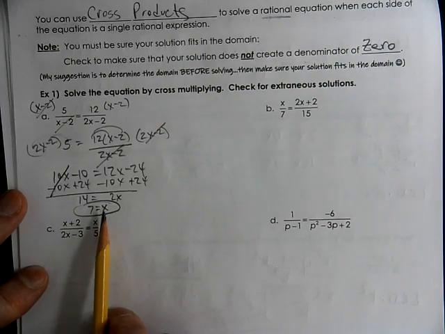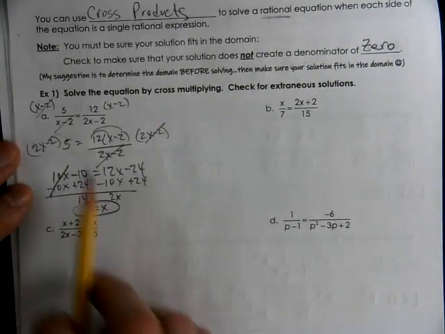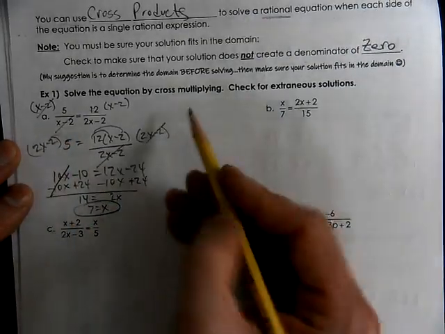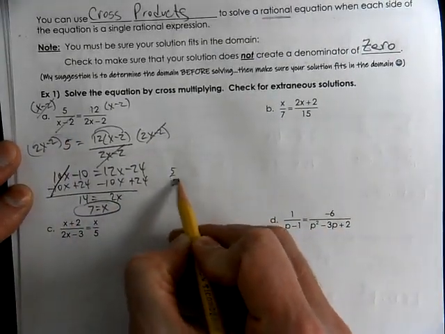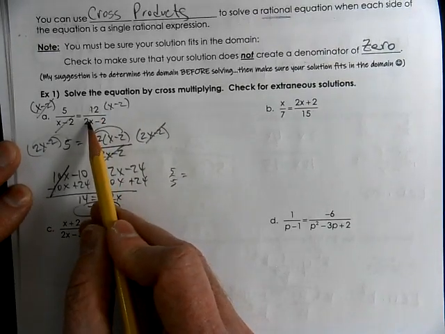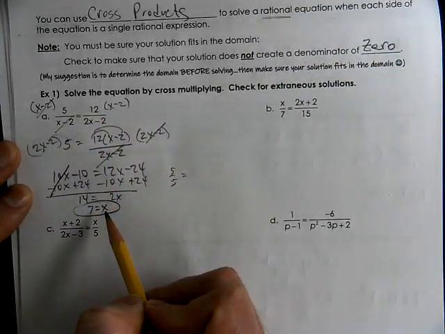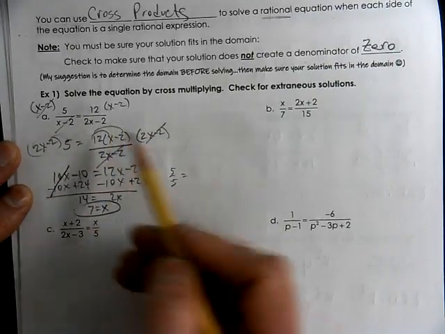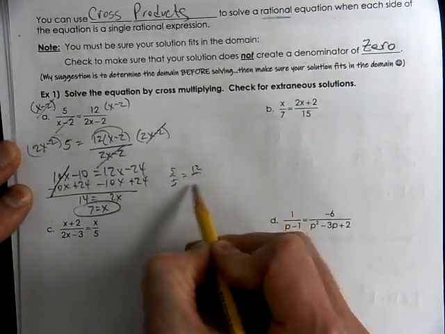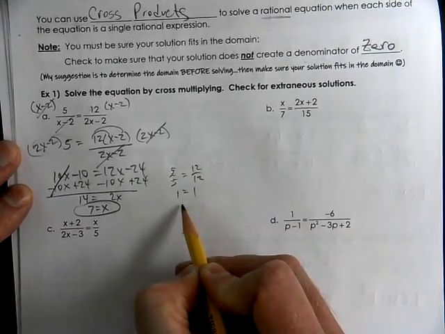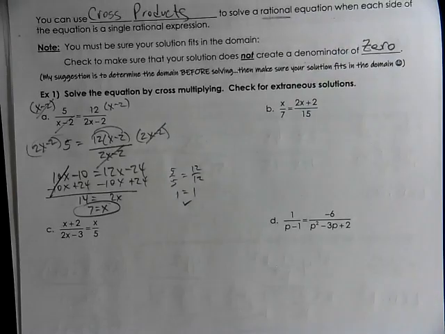If you want to check to see if it's the exact answer, you can actually check your work. 5 and 7 minus 2, that's 5 over 5. 12 and 7 times 2 is 14. 14 minus 2 is 12. 5 over 5 is 1. 12 over 12 is 1. Hey, it worked out perfect.